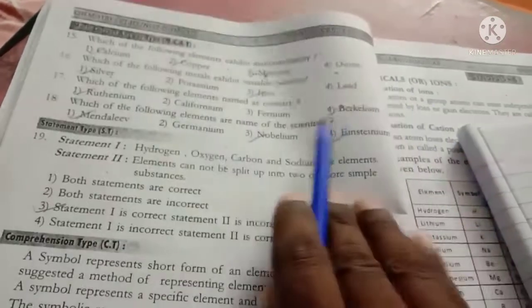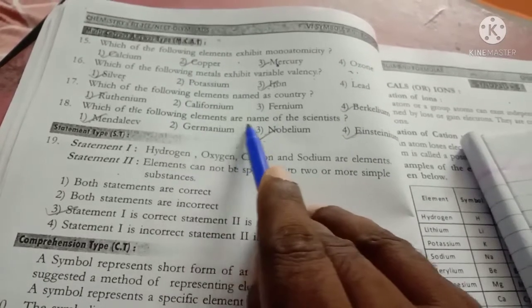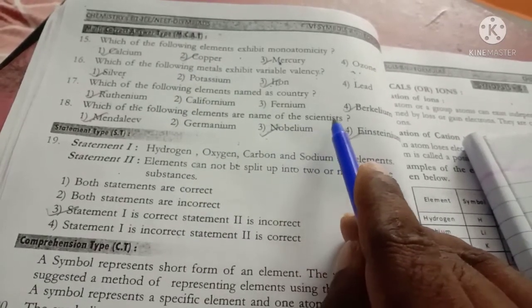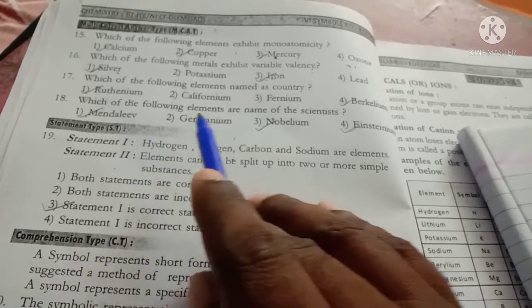Okay, next, which of the following elements are named after a scientist? See, Mendeleev.